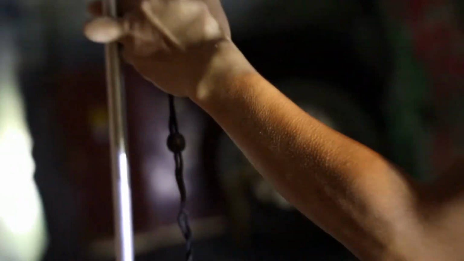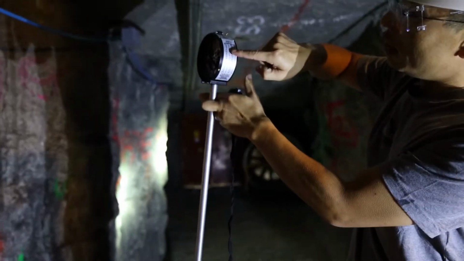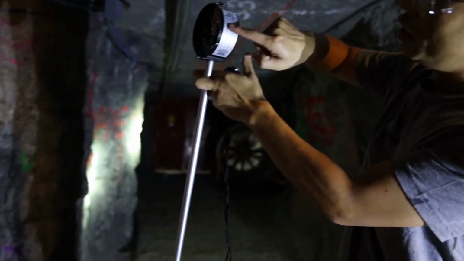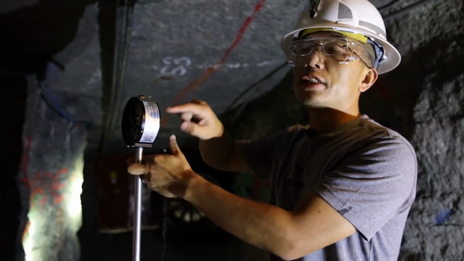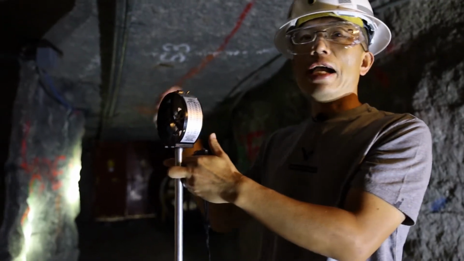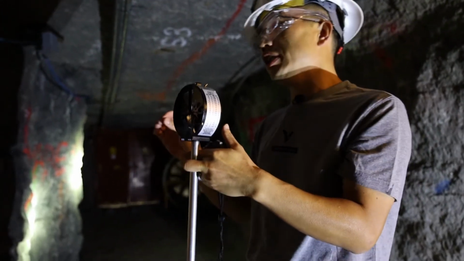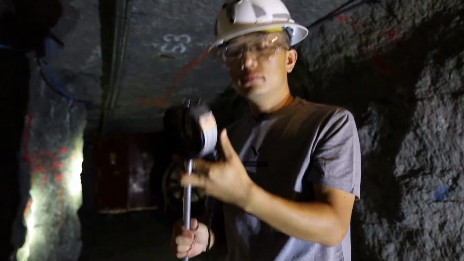The same thing, we go to this correction chart. Here it says between 70 and 90, we need to add 15. 81 plus 15, that's 96. So the actual airflow velocity is 96 feet per minute.